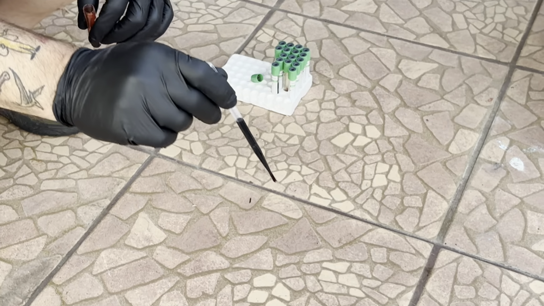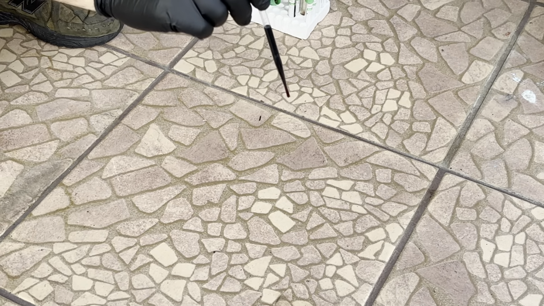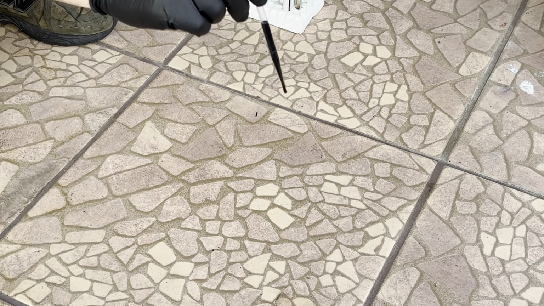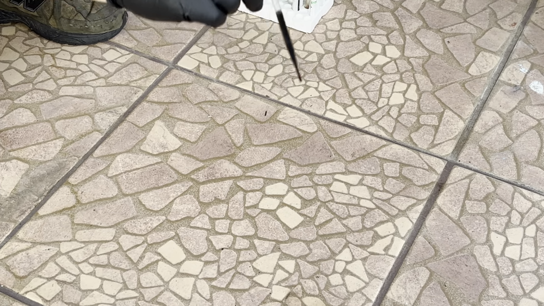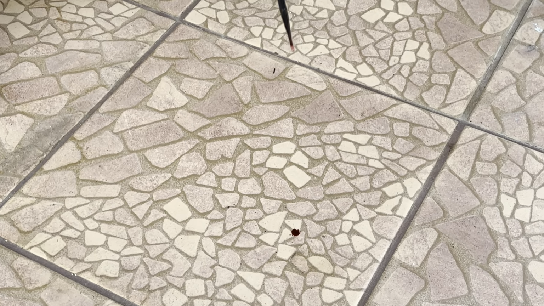Using a pipette, I'm going to make drip stains. Drip stains are just blood that falls off of an object, a bloody object, and it's going to fall to the ground under the influence of gravity only. So when it hits the ground like it did just now, it's going to make an approximately circular drop.